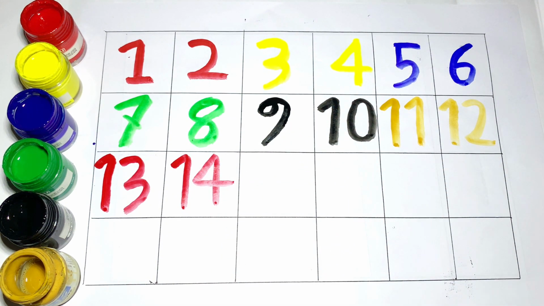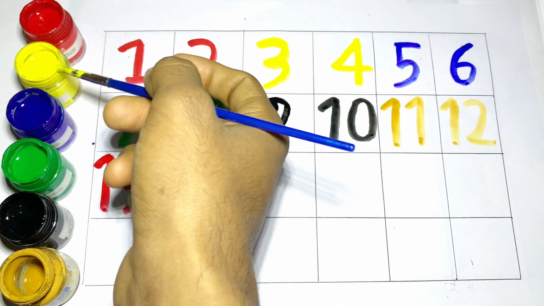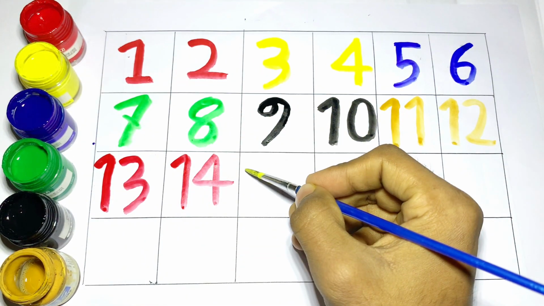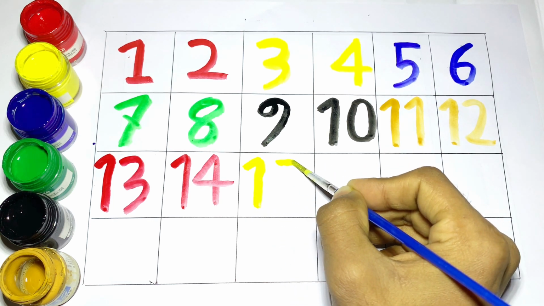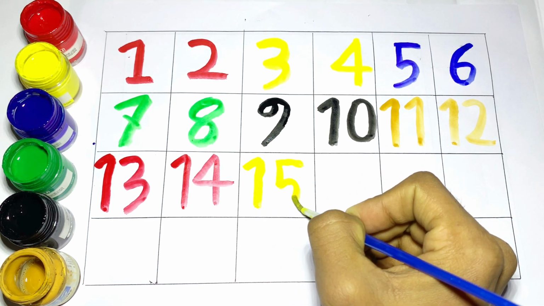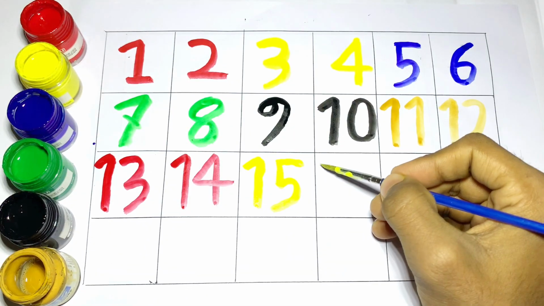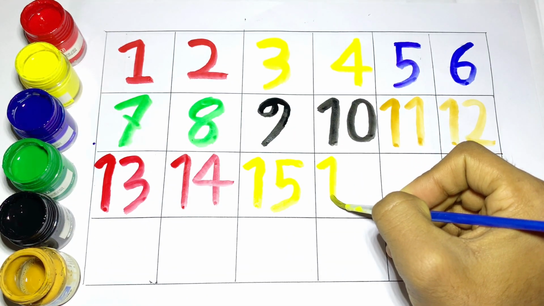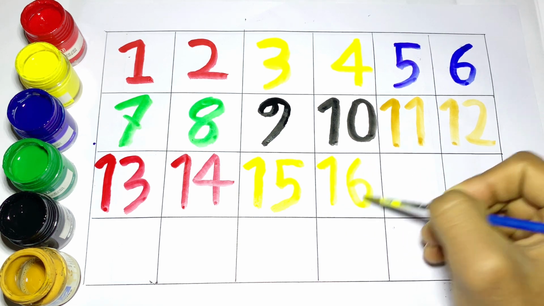Kids, now draw 15. The numbers of 15 and use yellow color. Kids, again use yellow color and draw 16. The numbers of 16.